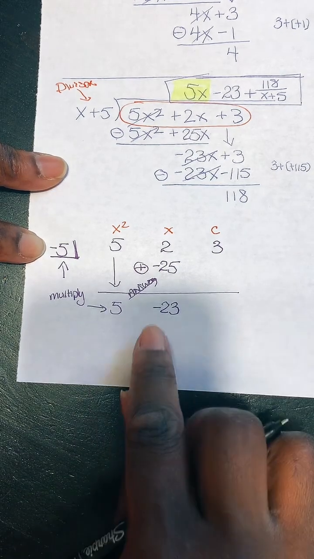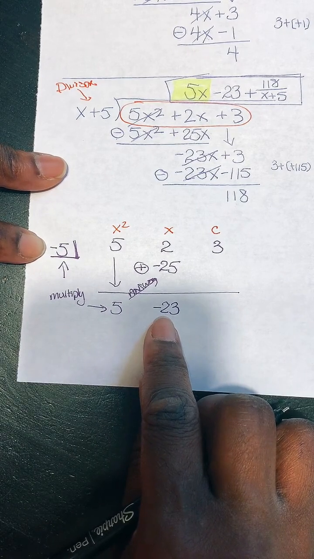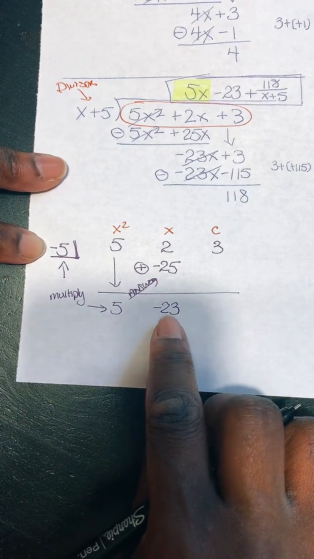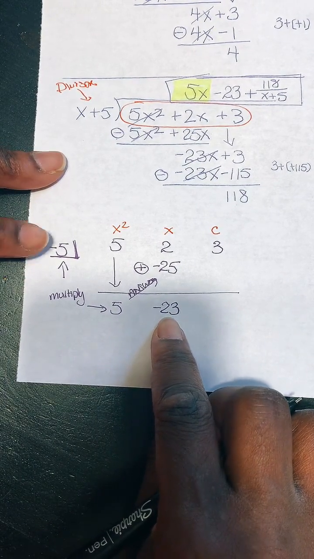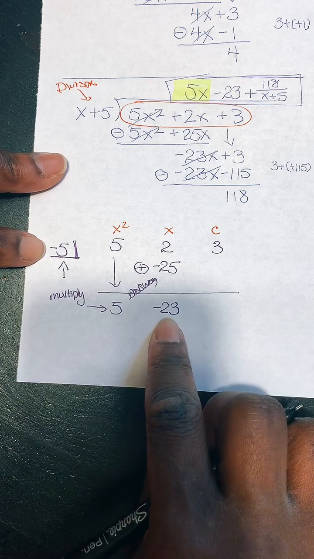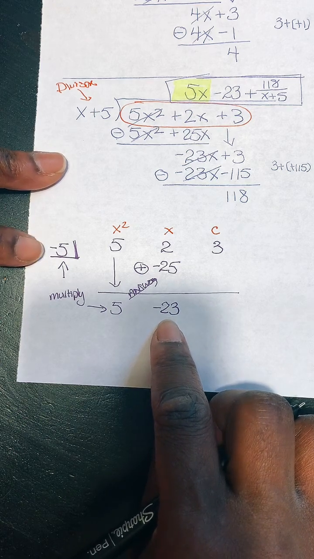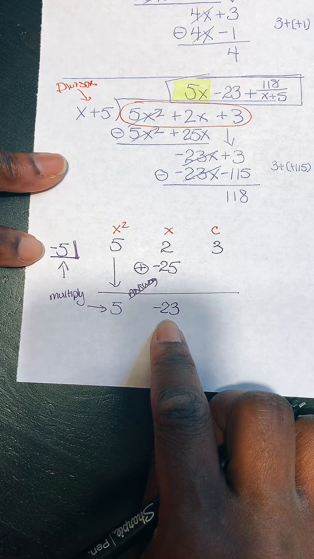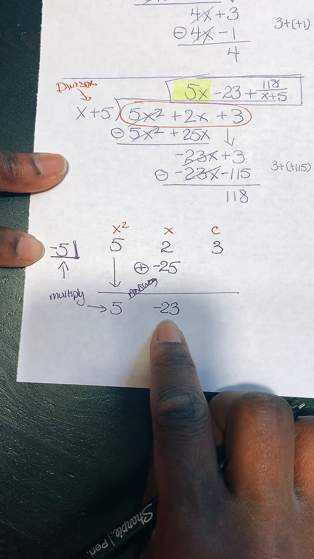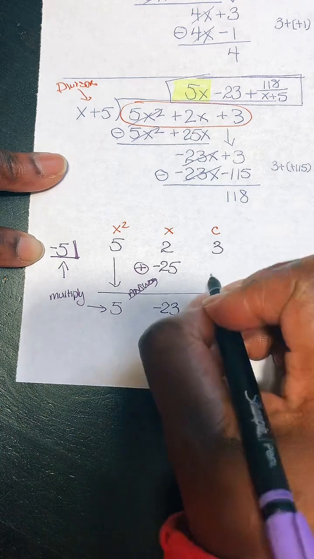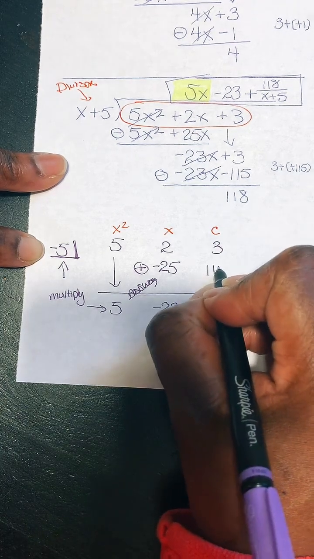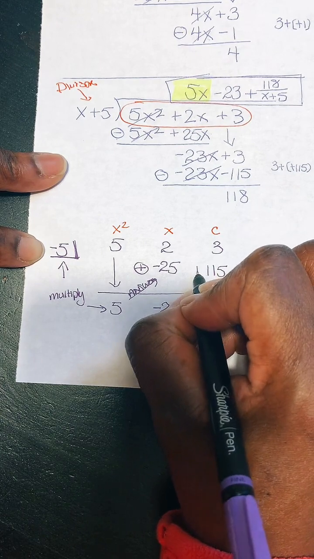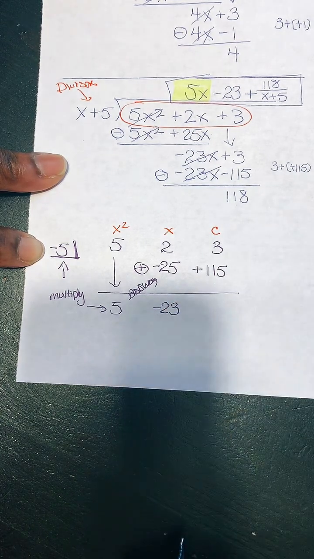Good. So now we're going to repeat the process again. Multiply negative 23 with negative 5. So what's negative 23 times negative 5? So we got our positive 115. Good.